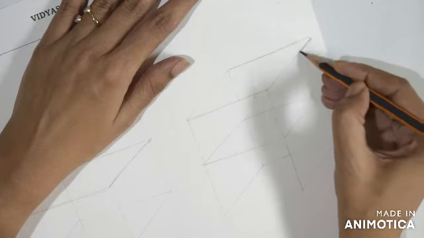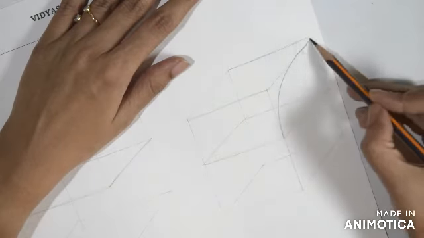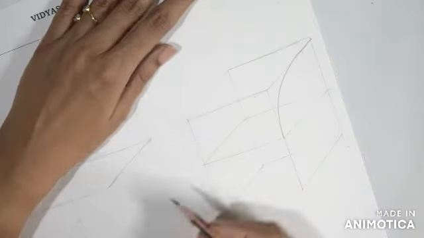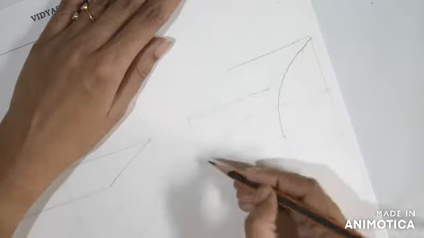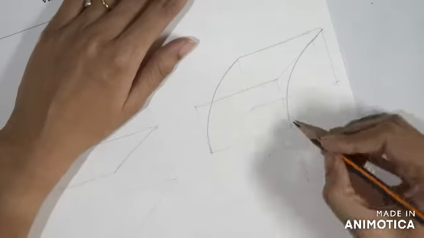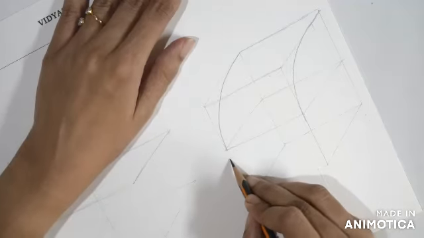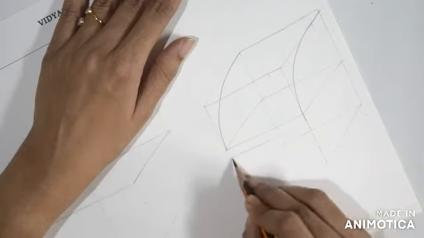For that we'll make a curved line like that. We already have this shape, so starting from this point till this point, and same thing from this point till this point. Also we have to give thickness to the seat of this chair, so double lines.